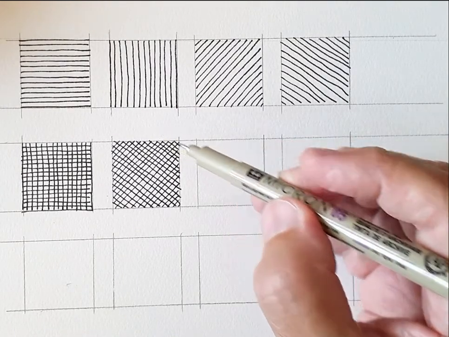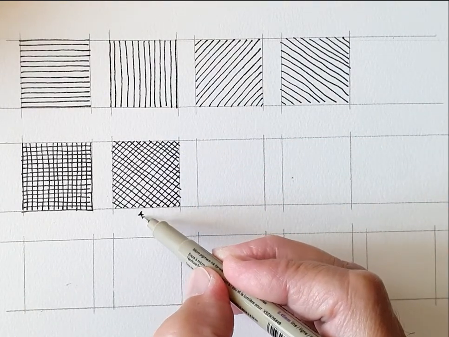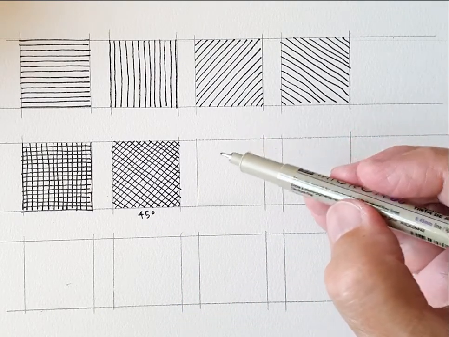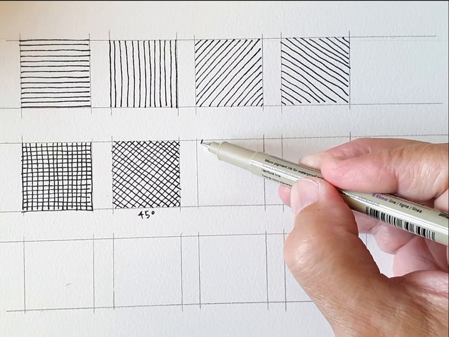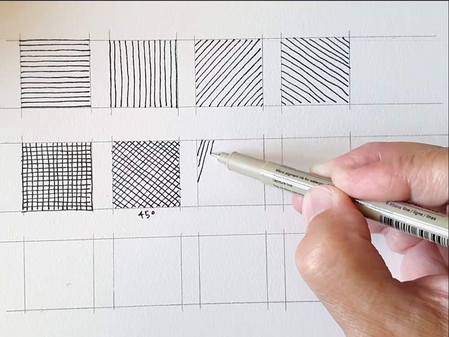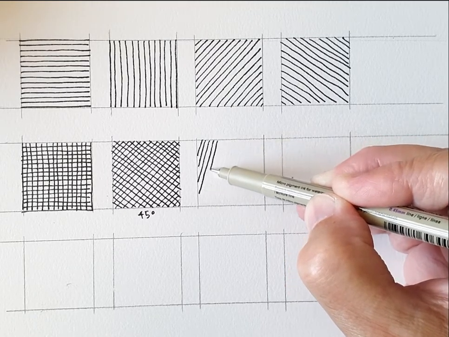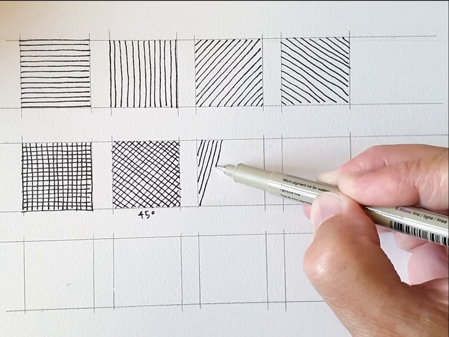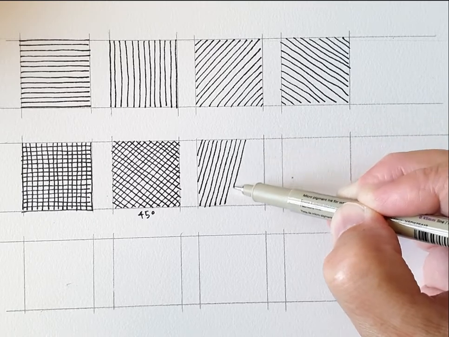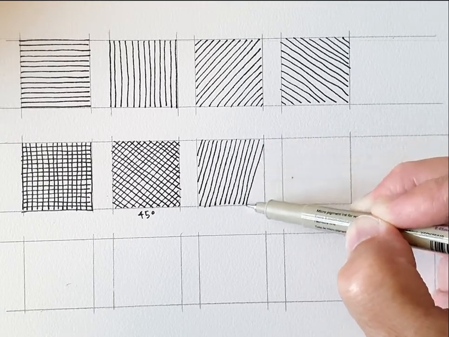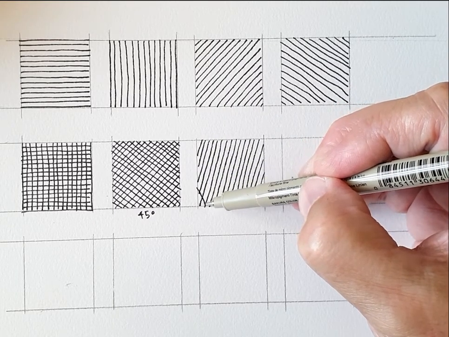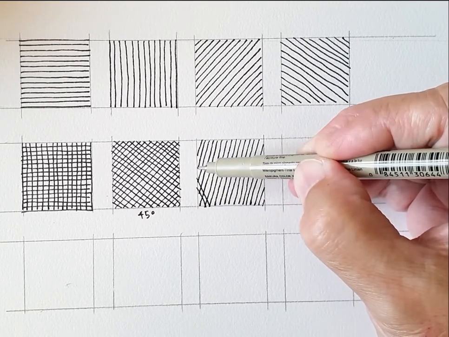Okay, so this is cross-hatching at 45 degrees. Now we can do it with another angle. So maybe this one will be around 75 degrees. It just produces a slightly different texture. Then now you come across with this other angle in the opposite direction.